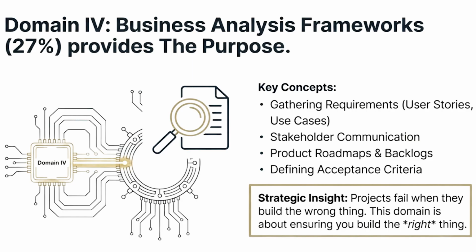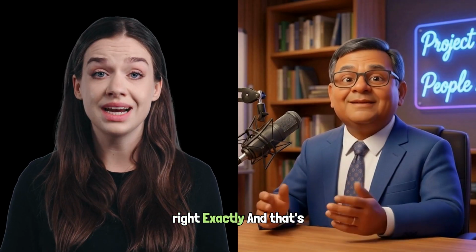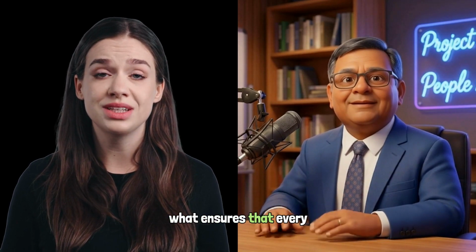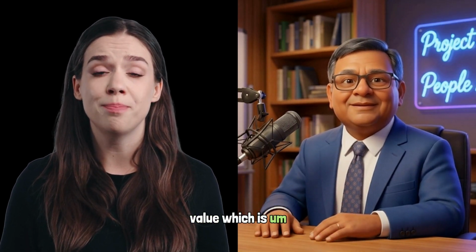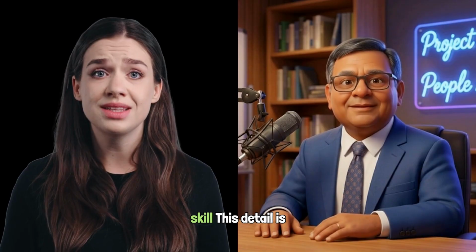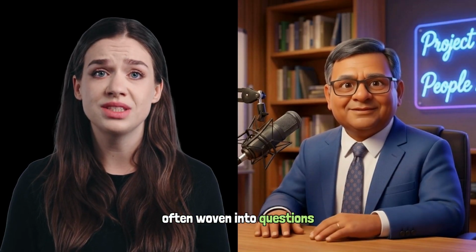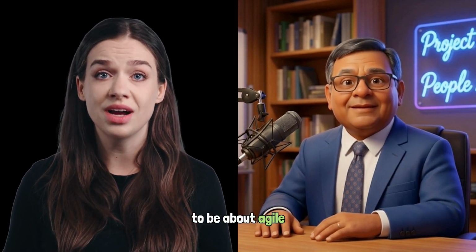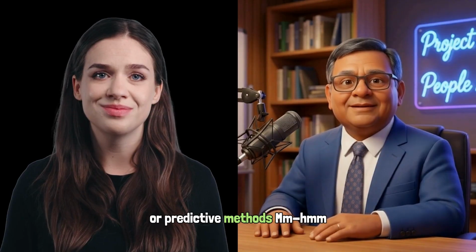So in Domain 4, the exam isn't just looking at definitions. It's expecting you to know how to trace requirements back to strategic goals, like using a requirements traceability matrix, right? Exactly. And that's what ensures that every deliverable actually has business value, which is a vital real-world skill. This detail is often woven into questions that might even seem to be about agile or predictive methods.